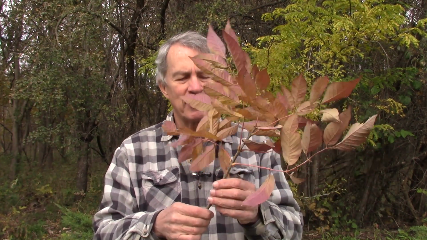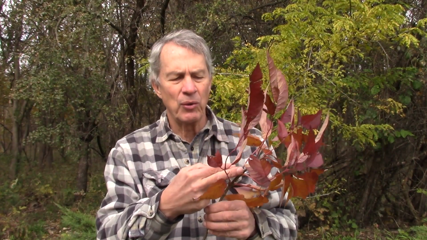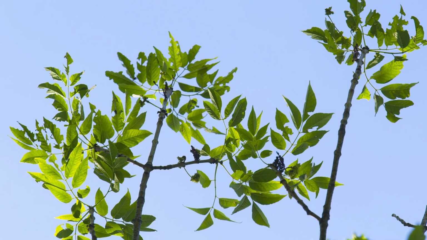So when you have a branch like this, you can see that the leaves are arranged in pairs. They're going two this way, two this way, two this way, and at the end there's another pair. So we can see, even without the leaves, where those leaves were, and we can see the pairings, and then we can look on a tree and we can actually see the opposite growth pattern of the branches.